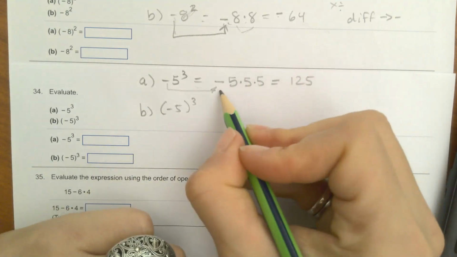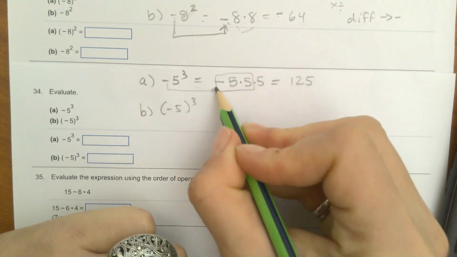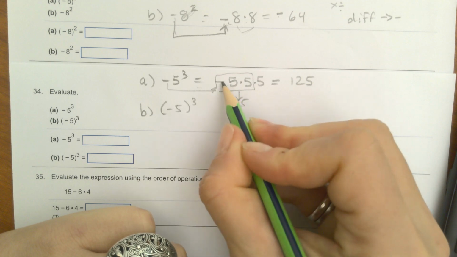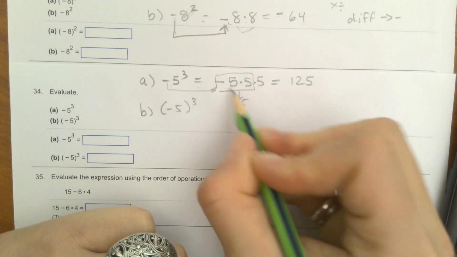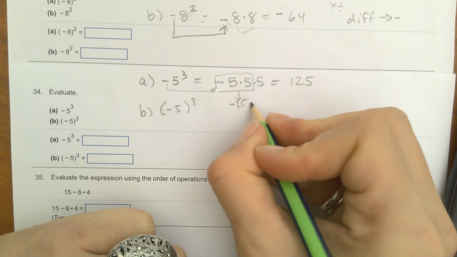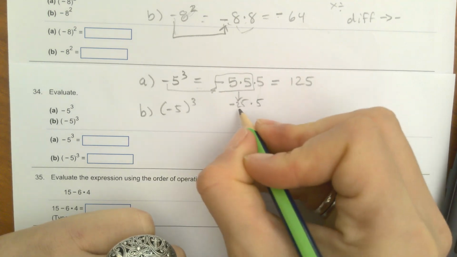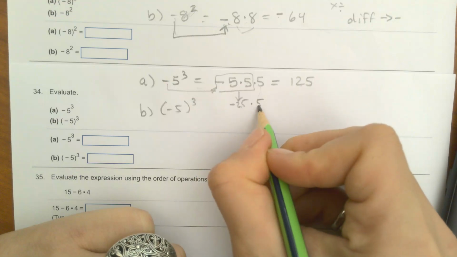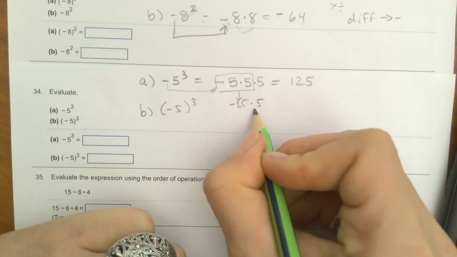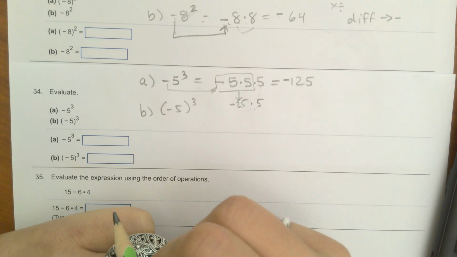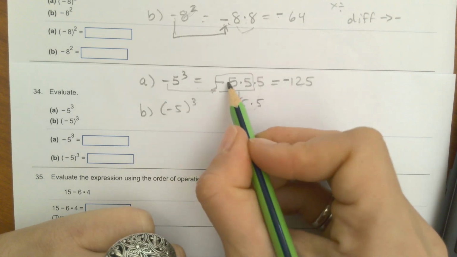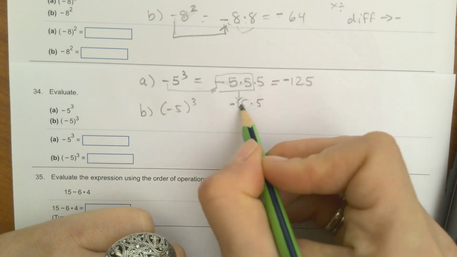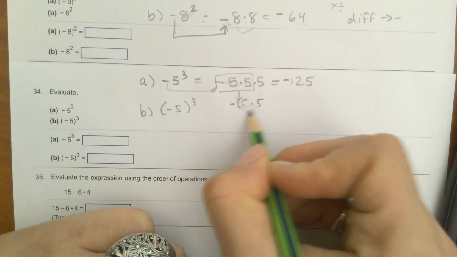If I do this slowly, 5 times 5 is 25. This is negative, this is positive, so I know my answer is going to be negative. Then bring this down. 25 times 5 is 125, but this one's negative and this one's positive, so this is going to be negative. Okay? So here, when I multiply this, they're different, so it's going to be negative. When I multiply this, it's going to be negative because they're different.